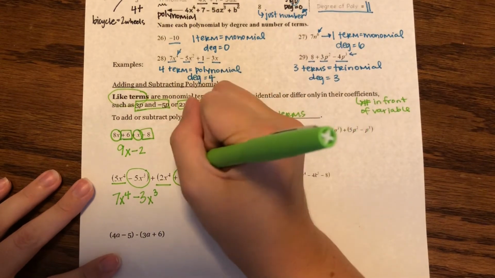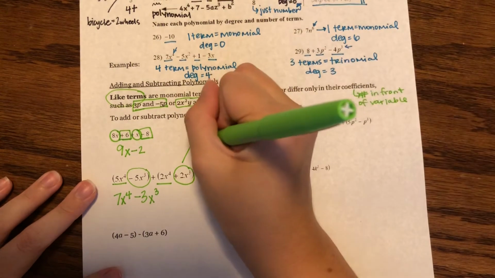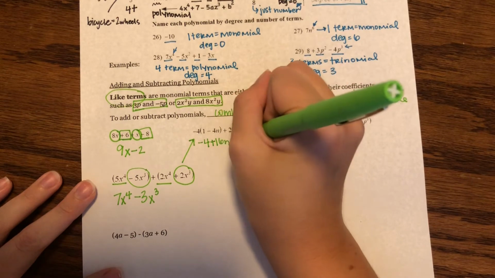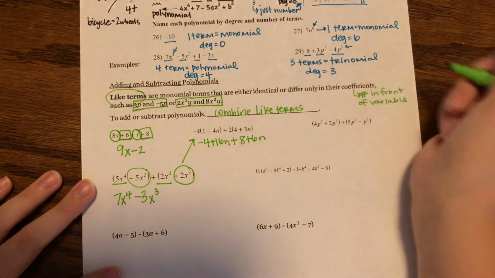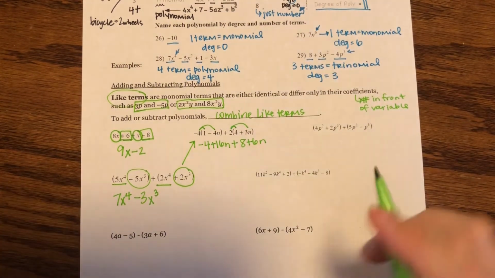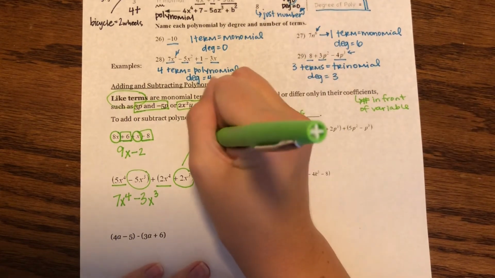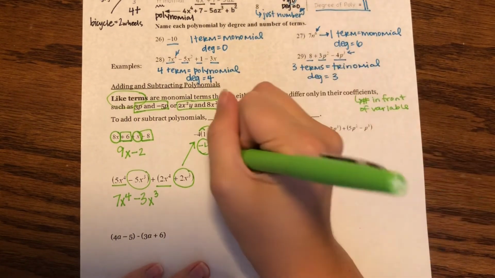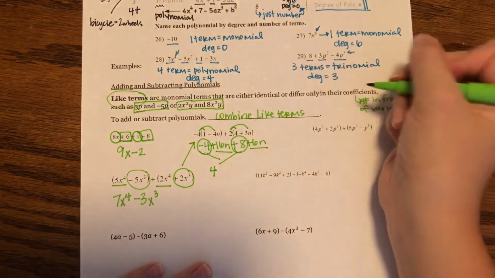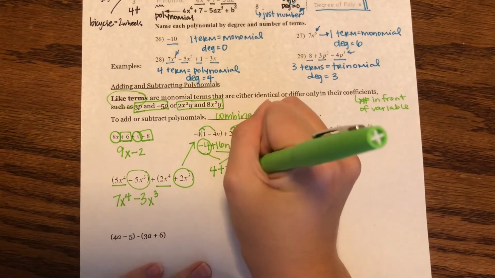This next one, I'm going this way now, I'm sorry. We're going to have to distribute first. Okay, so we're going to have negative 4 plus 16n plus 8 plus 6n. When we distribute, we have all of those. And then we look for our like terms. So we have 16n and 6n, negative 4, positive 8. When we combine negative 4 and positive 8, we're going to get 4. And then 16n plus 6n is going to give us 22n.